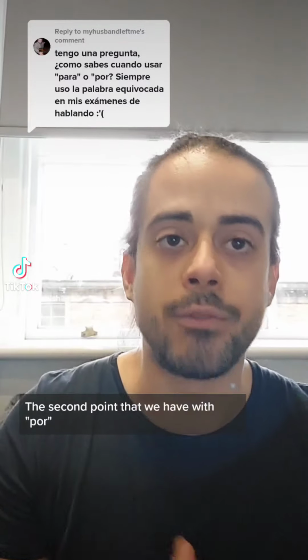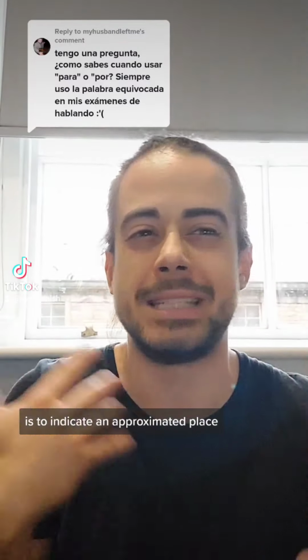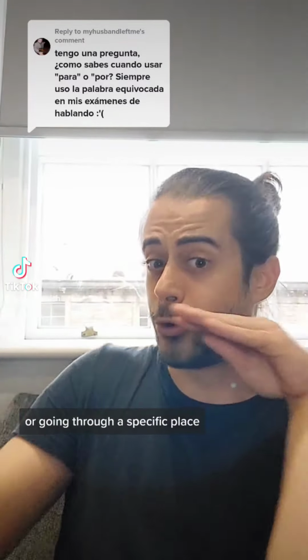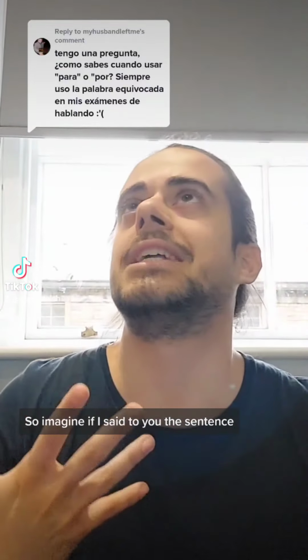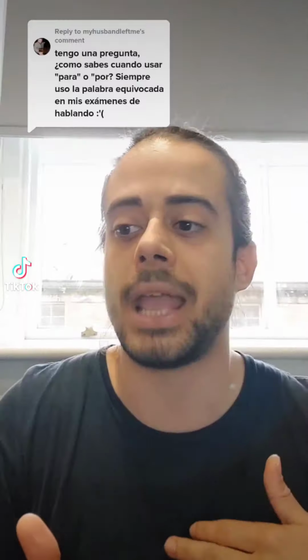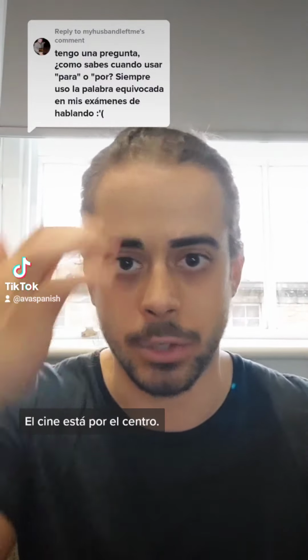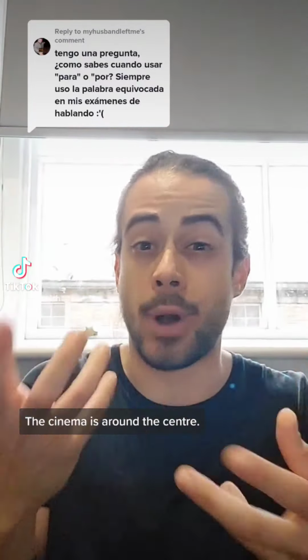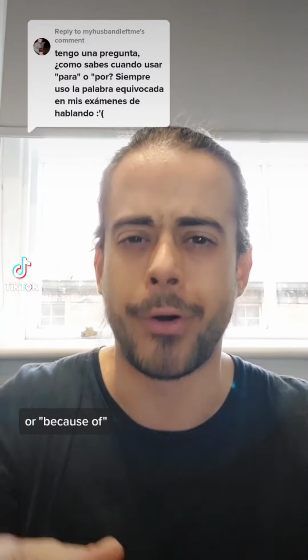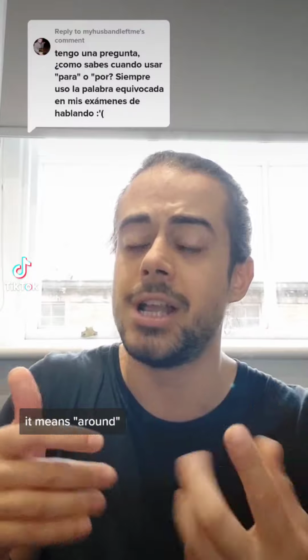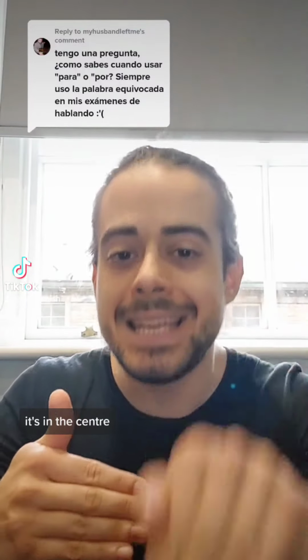The second point that we have with por is to indicate an approximated place or going through a specific place. Bear with me. So imagine if I said to you the sentence, el cine está por el centro. So the cinema is around the center. So in that case, por doesn't really mean for or because of, it means around. So I'm not saying to you it's in the center.